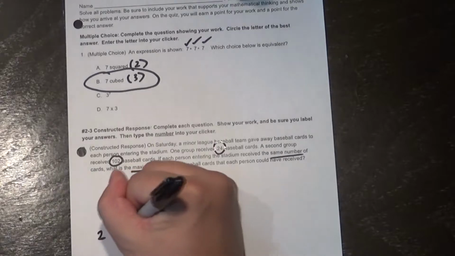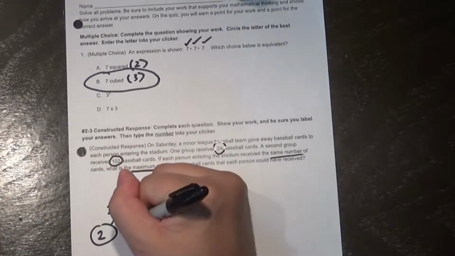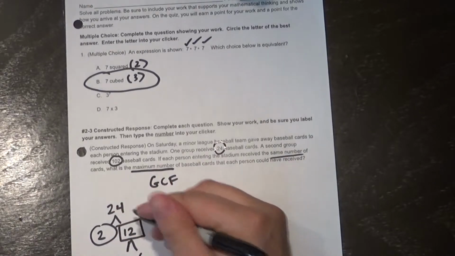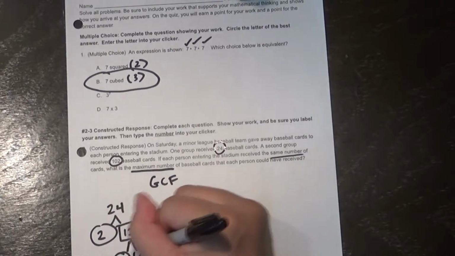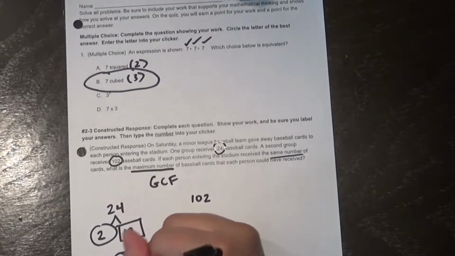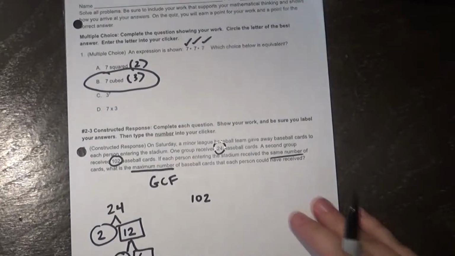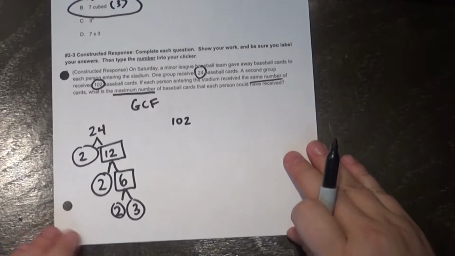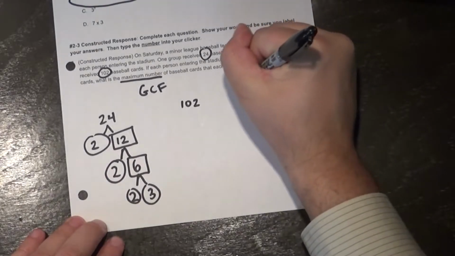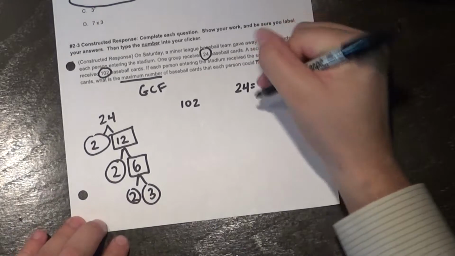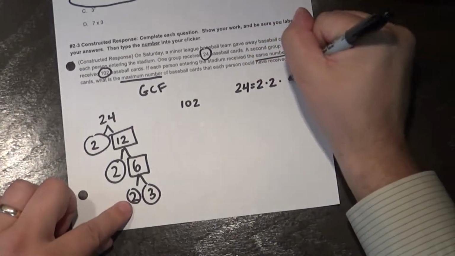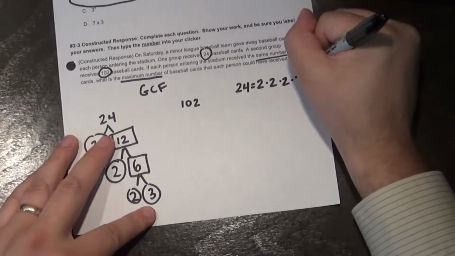So I'll take 2 times 12. 2 is a prime number. 12 is composite. 2 times 6 equals 12. 2 is a prime number. 6 is composite. 2 and 3, both of which are primes. All right, so we move my paper up so that way you can actually see it. That's always helpful. Okay, so if I list out my prime factors here for 24, I could say 24 is equal to 2 times 2 times 2 times 3.